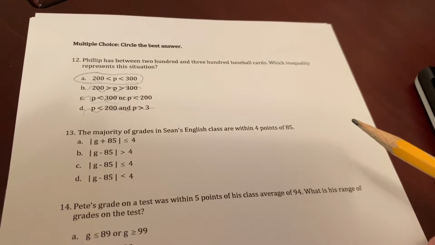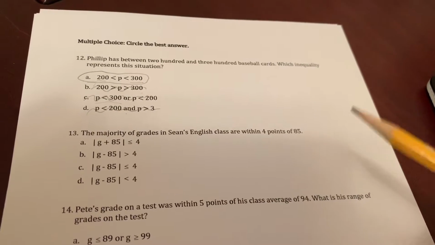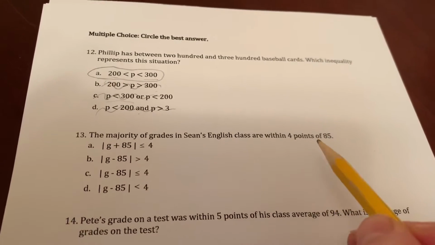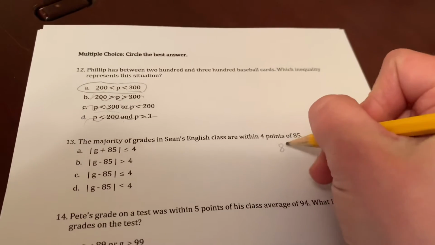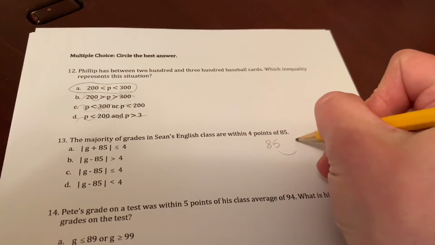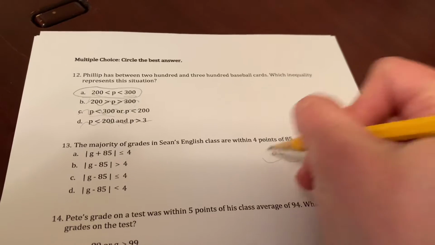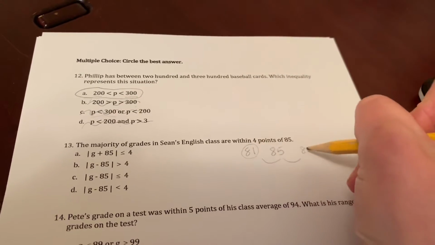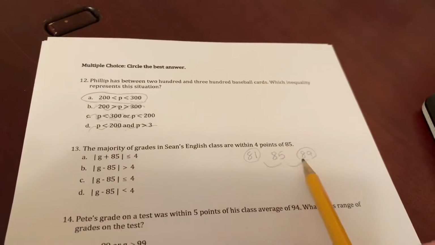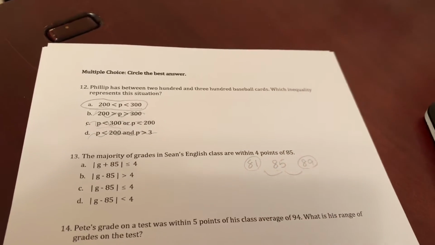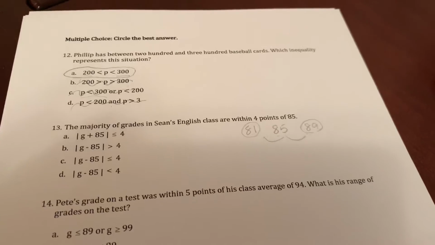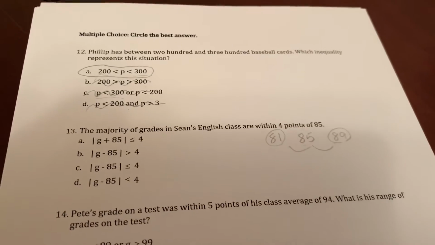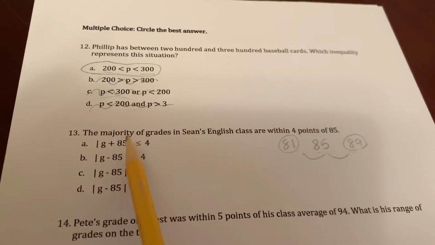Number 13 says the majority of grades in Sean's English class are within 4 points of 85. So if you have an 85%, 4 points above is 89 and 4 points below is 81. So that's a distance of 4. Okay, so he is between 81 and 89. Which one of these would be true?